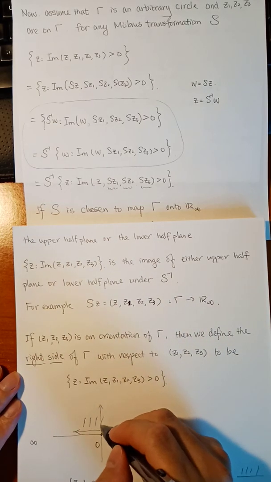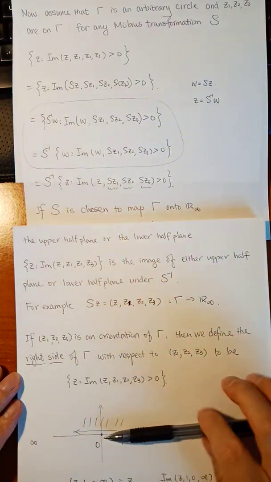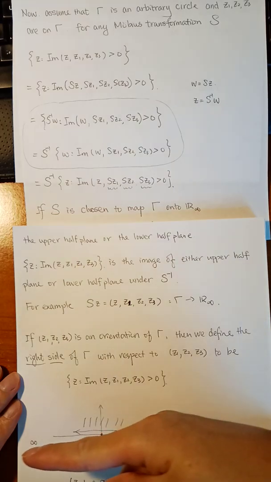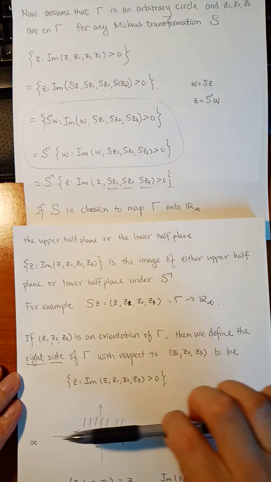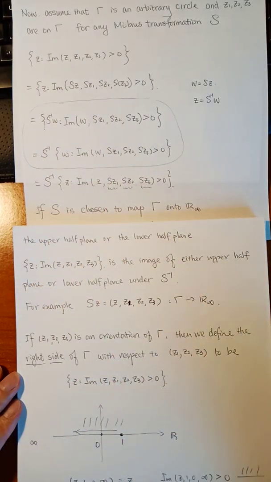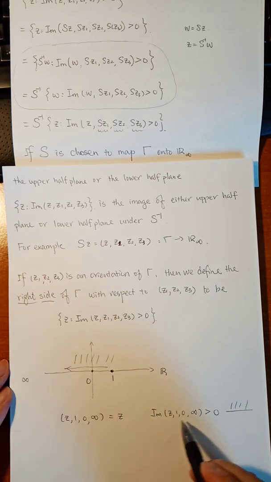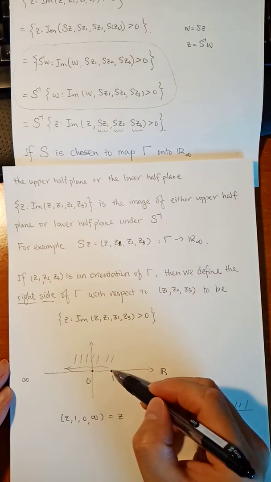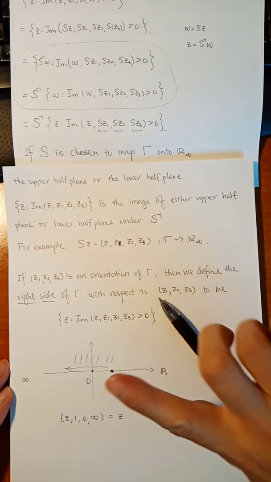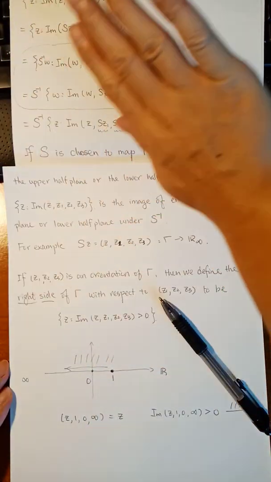The upper half plane is here, right? It's on the right side when you're heading from right to left. When you're heading this way, this upper space is the right side. That's the reason to give such a name. So when you have such a thing, you move from 1 to 0 and to infinity, you go from right to left, you go this way, and this is the right side.